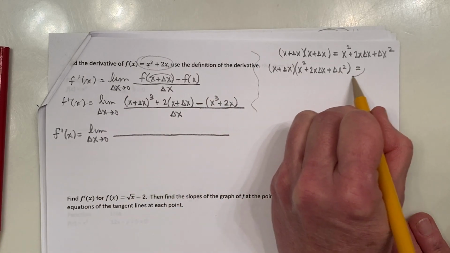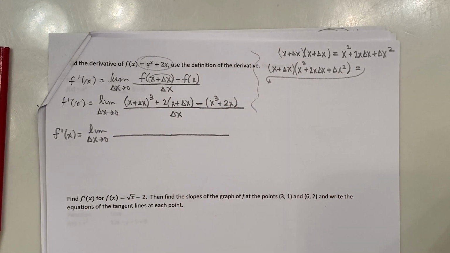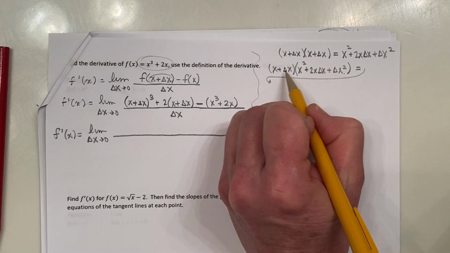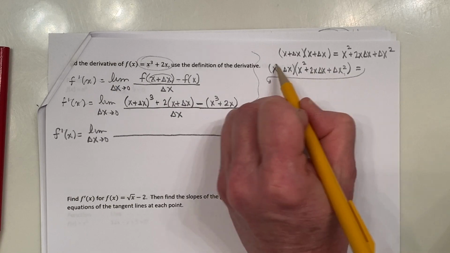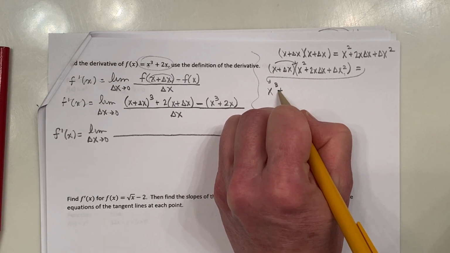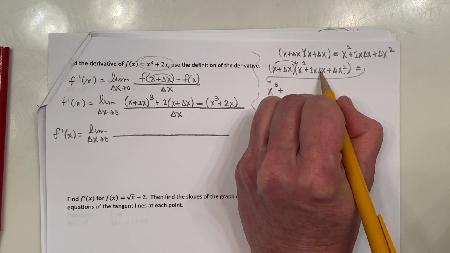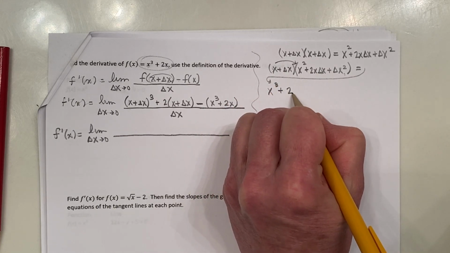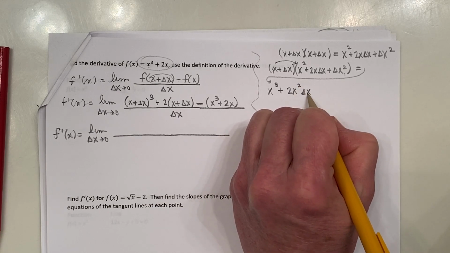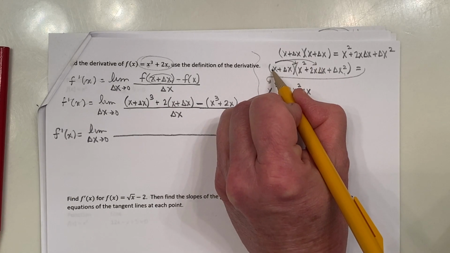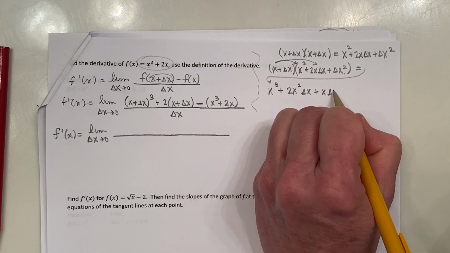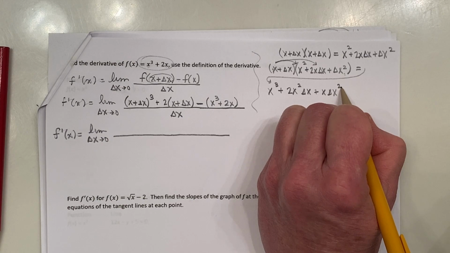So I think I'm going to have to bring this down here. Let's take x and multiply it by these 3 terms, and then take delta x and multiply it by these 3 terms. So x times x squared is x cubed plus x times 2x delta x. Well, that's going to keep the 2. X times x is x squared, and we only have a delta x. X times delta x squared is going to be 1x with the delta x being squared.